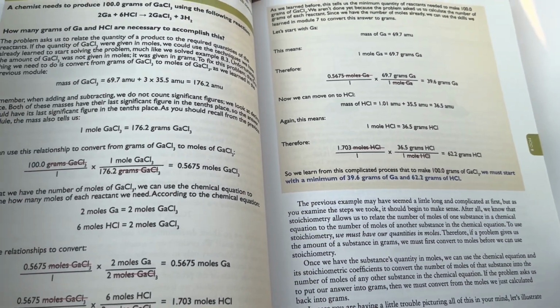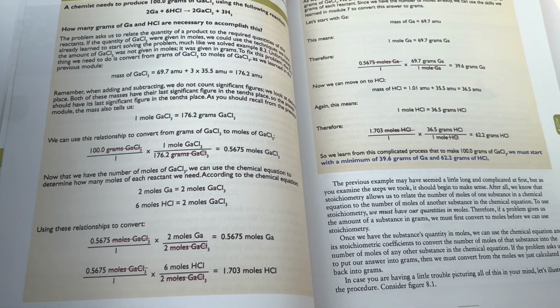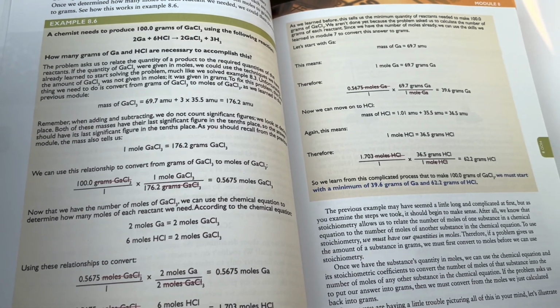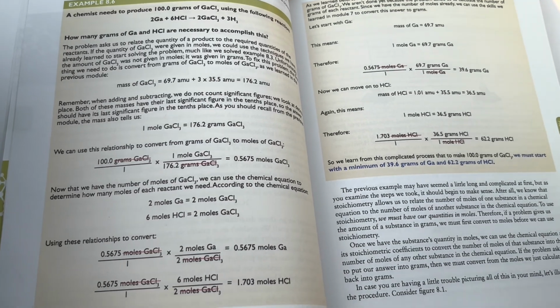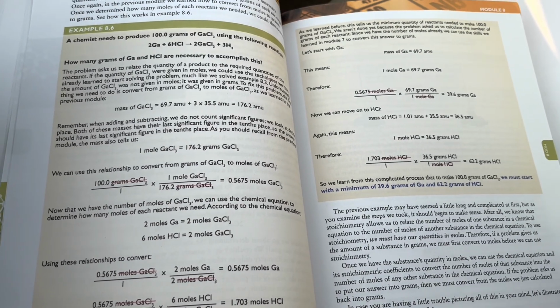Okay, so hopefully you can see how it's important to have a strategy when you tackle these problems, and you can go back and forth. If you don't understand this, please let me know. You are going to need to know this for your test.